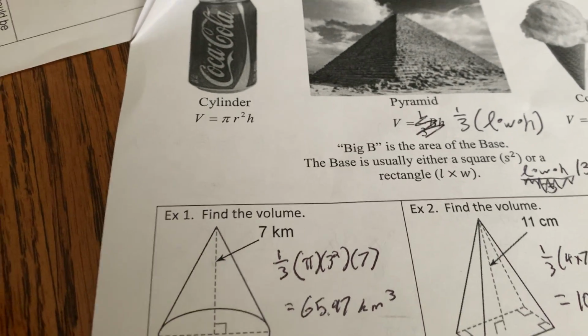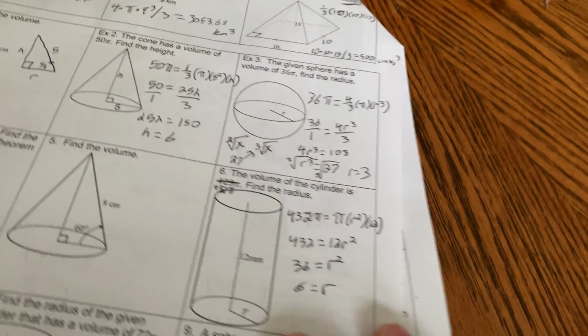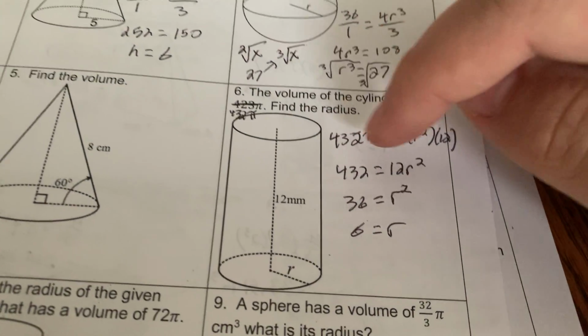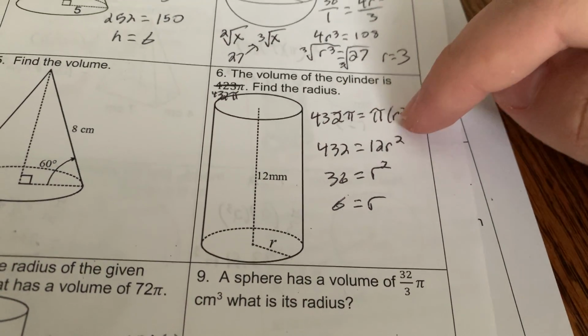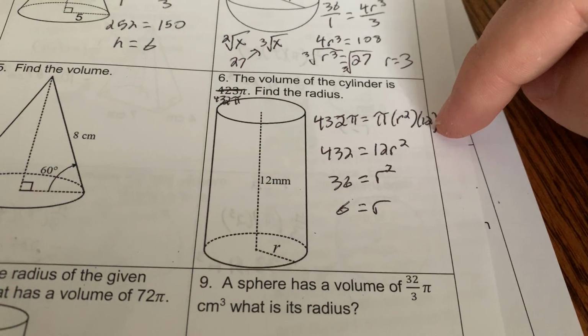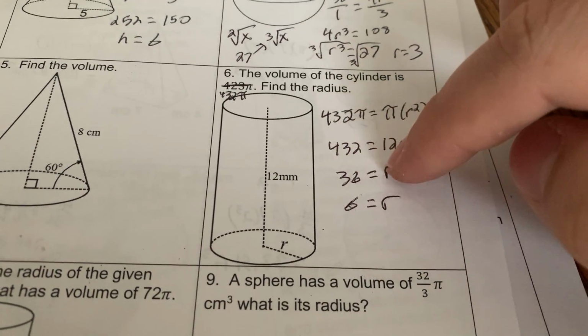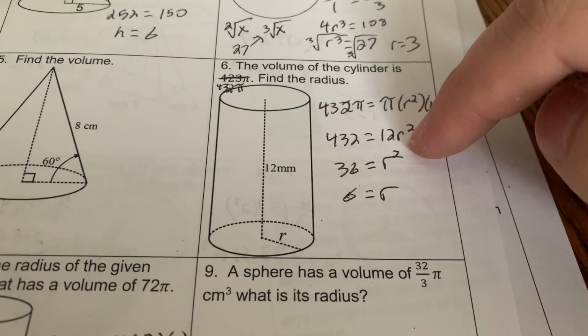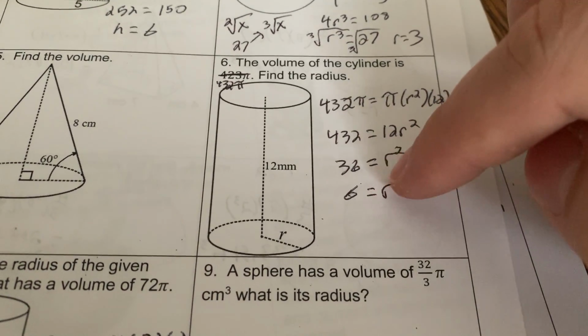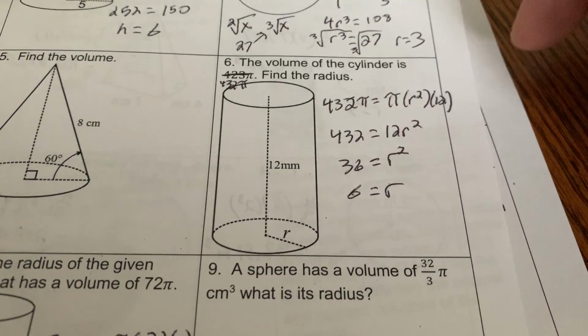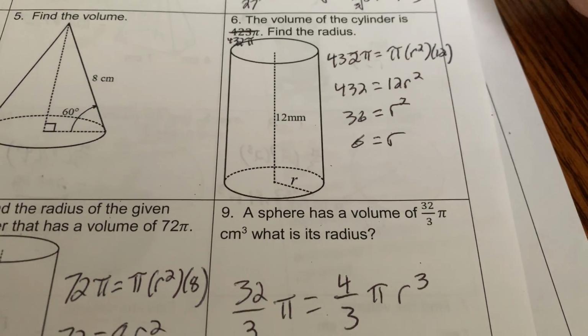Okay? So the volume is 432 pi equals pi times the radius squared times the height, which is 12. Again, the pi's are going to cancel. So I got 432 equals 12 r squared. Divide both sides by 12. Gives me 36 equals r squared. Square root both sides, and my radius is 6.